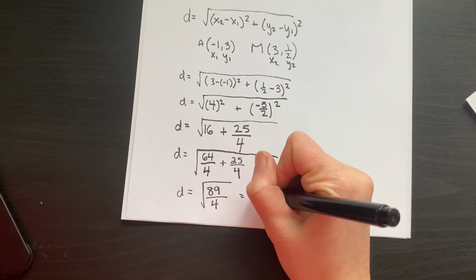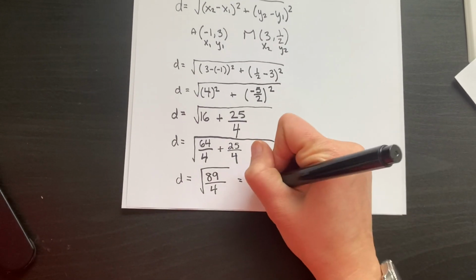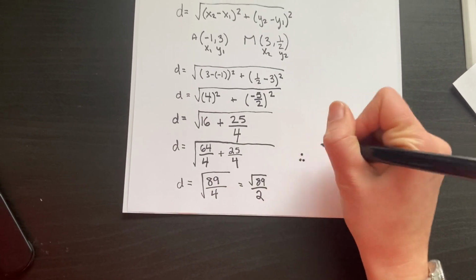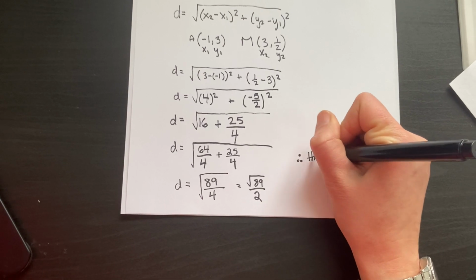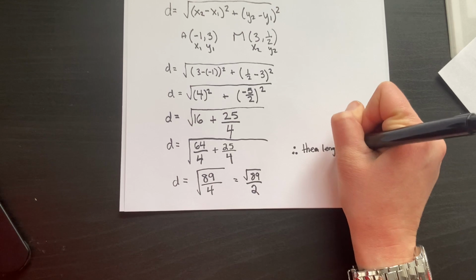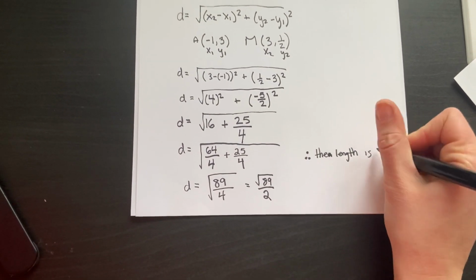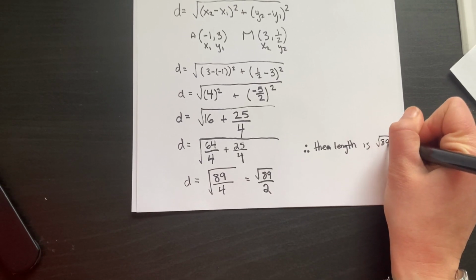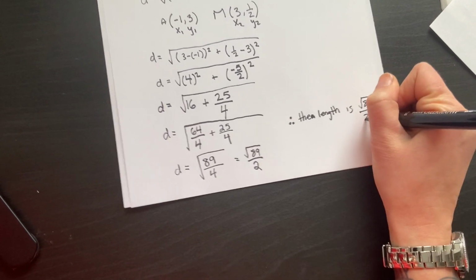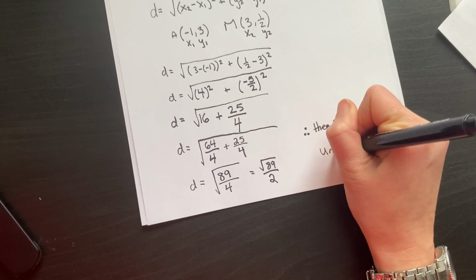If we want, we could simplify it into the square root of 89 over the square root of 4, which is just 2. That's also correct. But either way, we have the length of the line between point A and the midpoint of B and C is the square root of 89 over 2. And we should always say units if it's not given. So units.